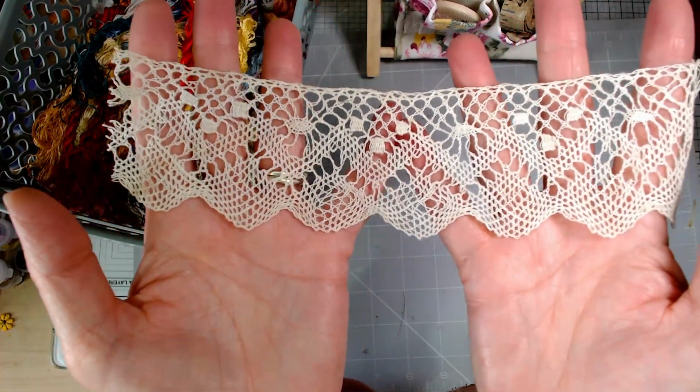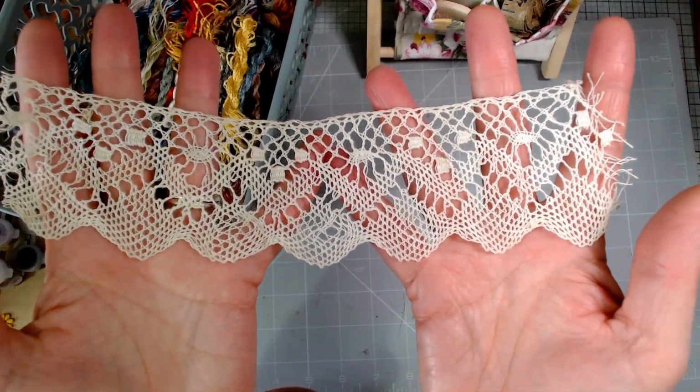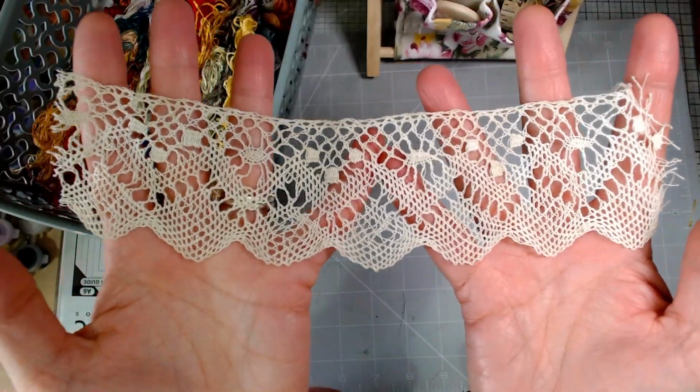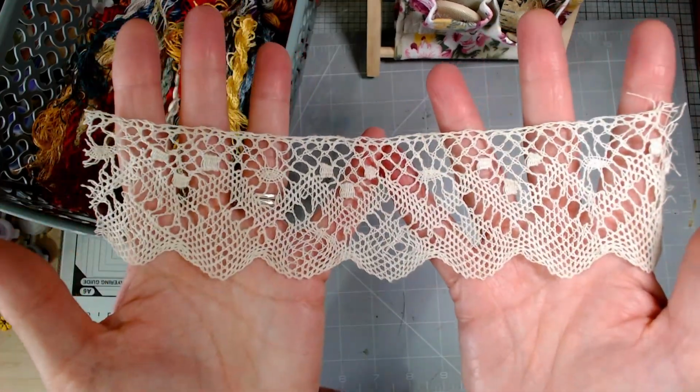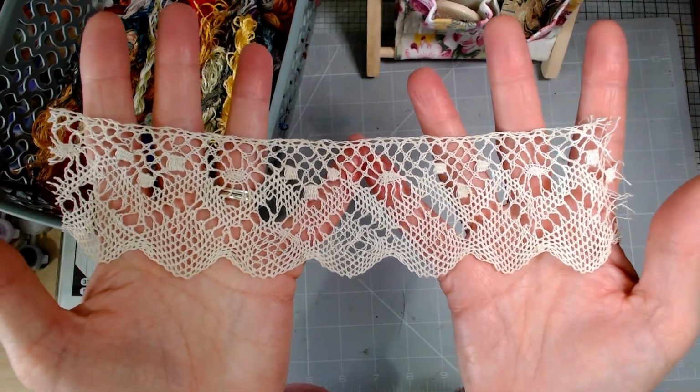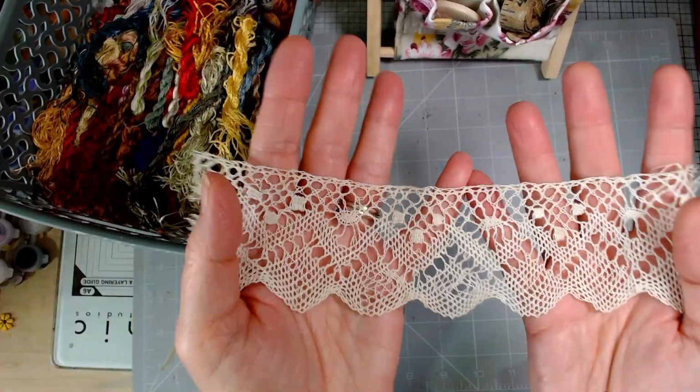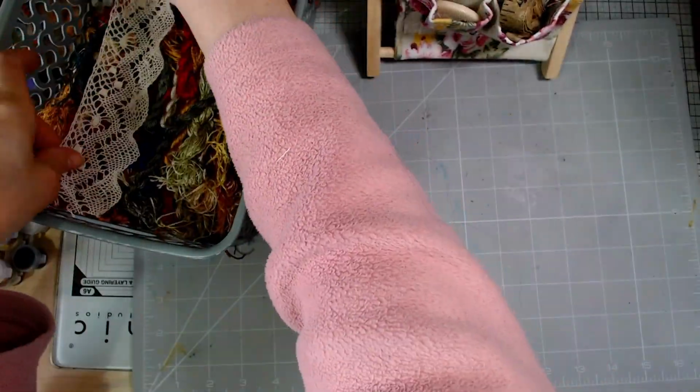How beautiful is that? So this I'm keeping separate rather than getting it mixed up with any other of my... I've got some lovely pieces of vintage lace, but this is extra special because I know who made it, and so I need to keep that separate. So that's why it's been kept on one side. Let's put it there for a minute.